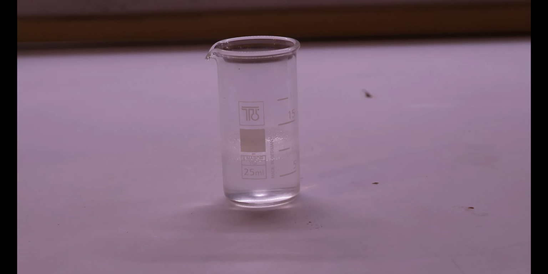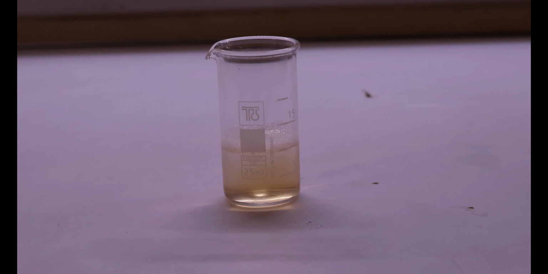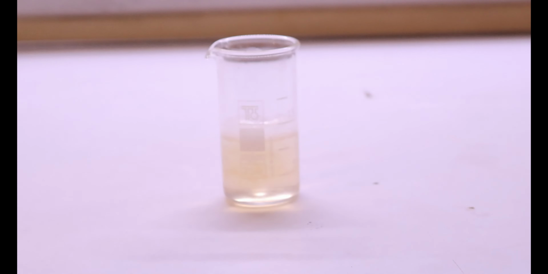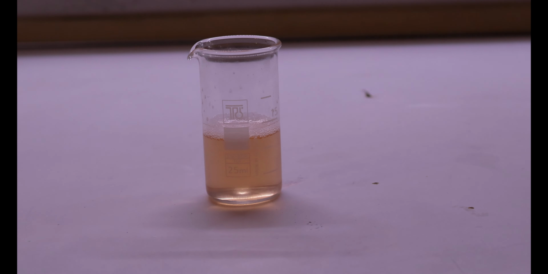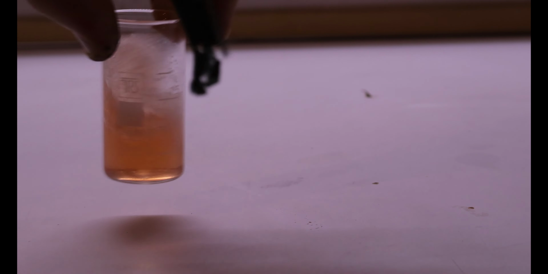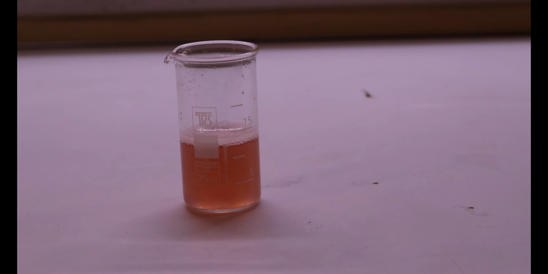So what we have here is a solution of distilled water and acetone. And now I will proceed to add some sodium nitroprusside and some potassium carbonate, give it a swirl, and then I will add the pregabalin to it, and then give it a swirl, and you will observe a dramatic color change taking place.